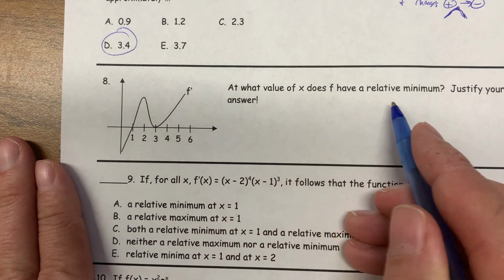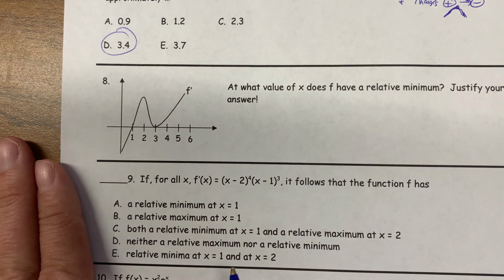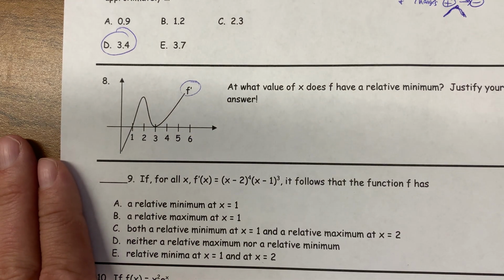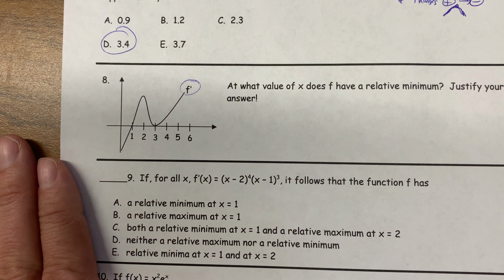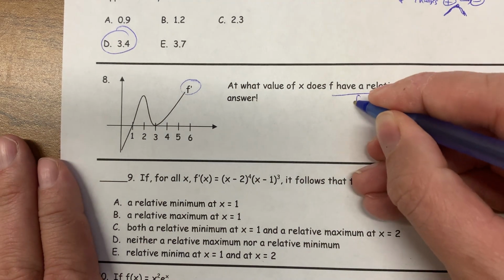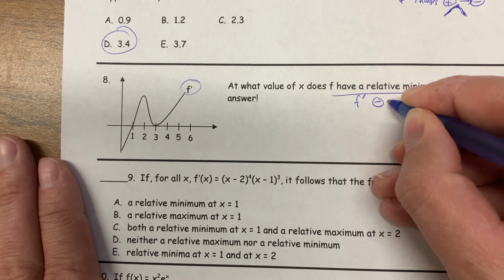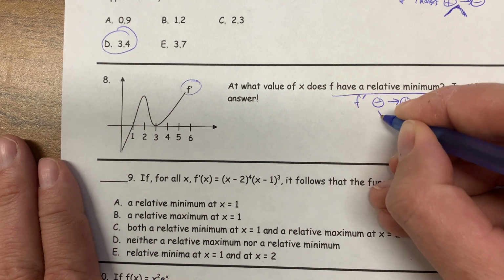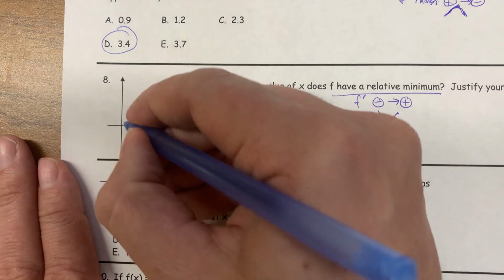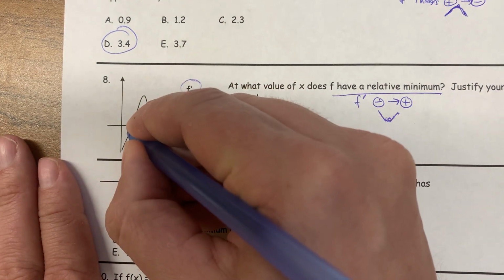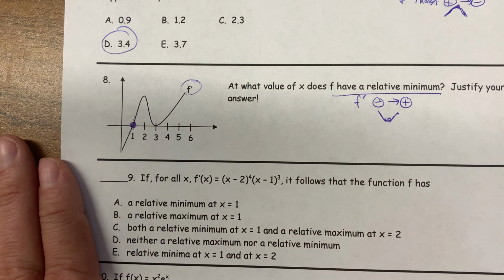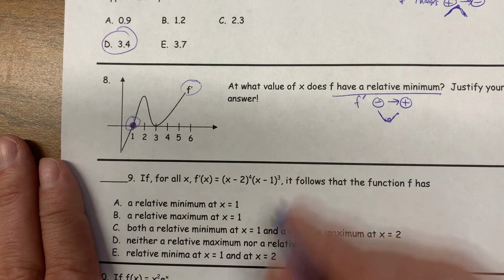Okay, at what value of x does f have a relative minimum? This is not a graph of f. This is a graph of f prime. Be careful. Where does f have a relative minimum? And you should be translating. F has a relative minimum when f prime changes from negative to positive. That way the slopes change from negative to positive and we end up with a minimum. So that happens right here. The slopes are changing, the f prime is changing from negative to positive. It's crossing the x-axis. It crosses the critical value here.